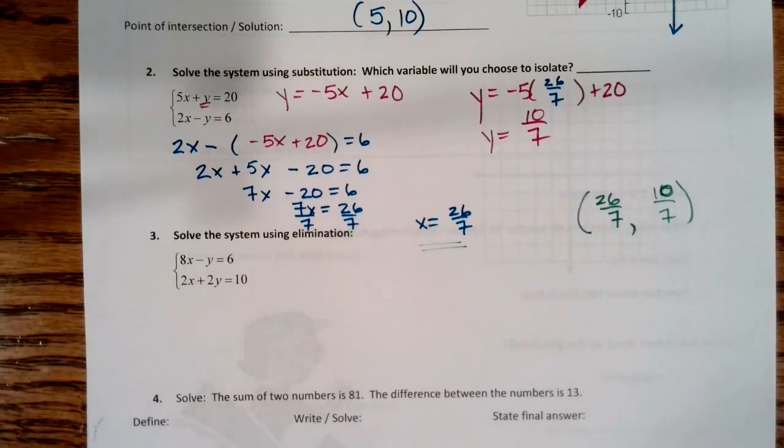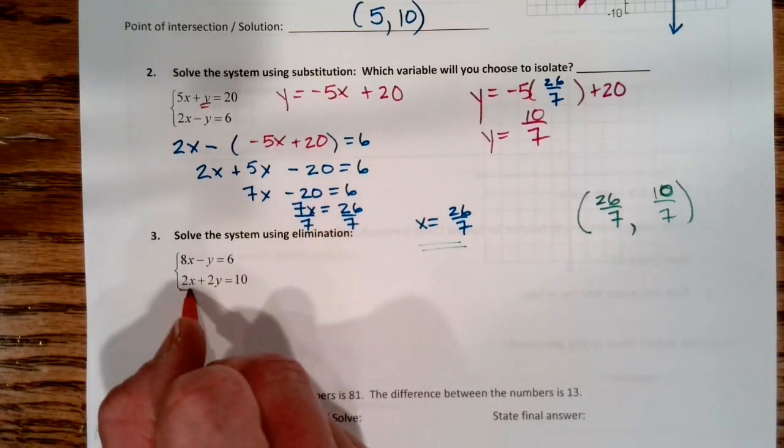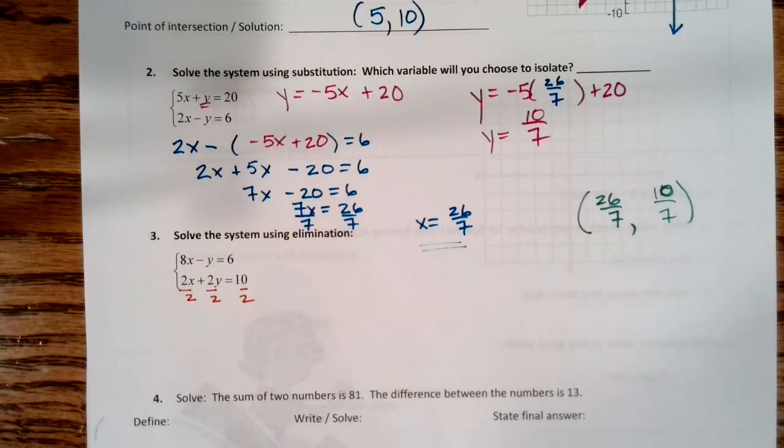Okay, let's talk about elimination for this system. I think I'm going to, check this out, divide this entire equation by 2. Am I allowed to do that?